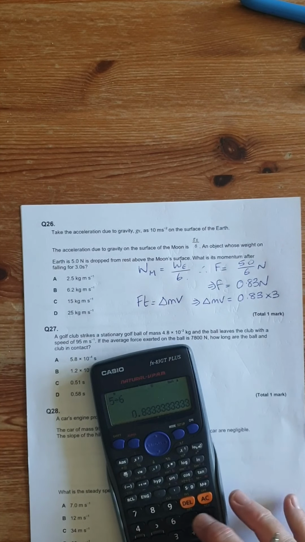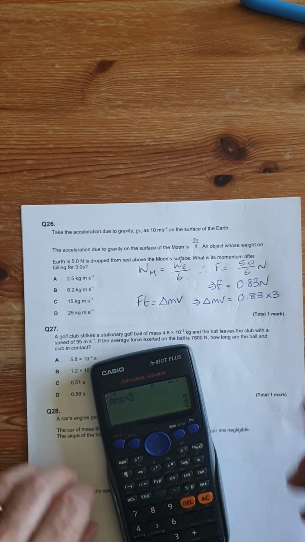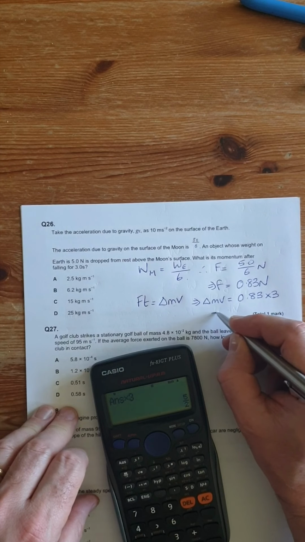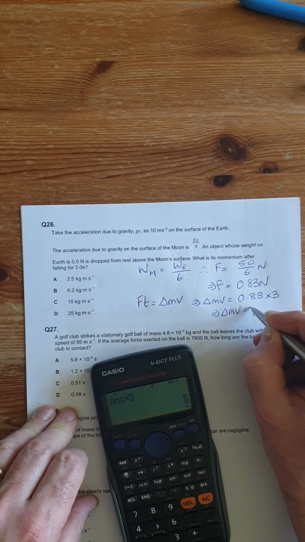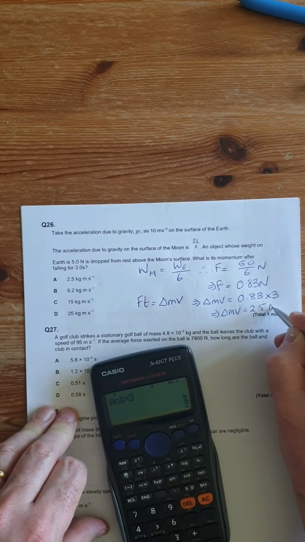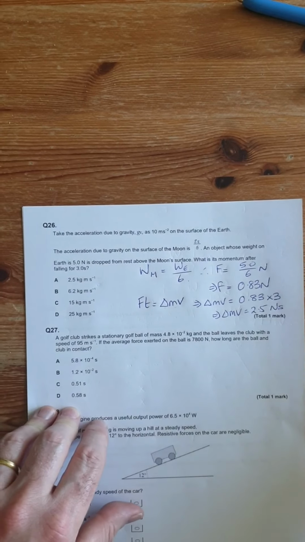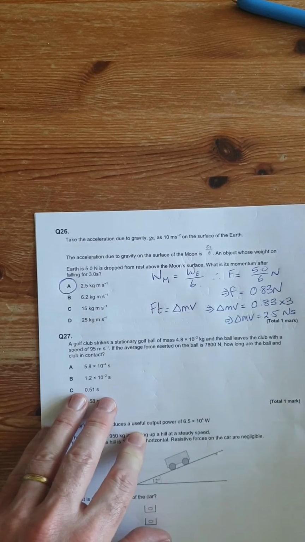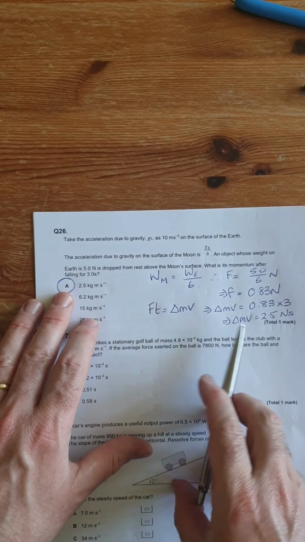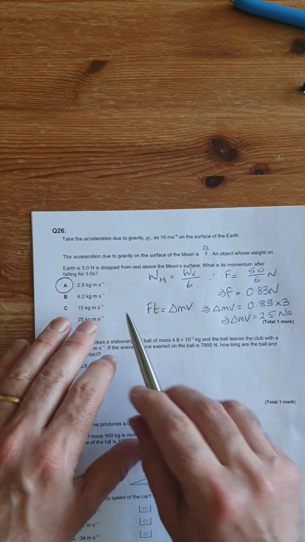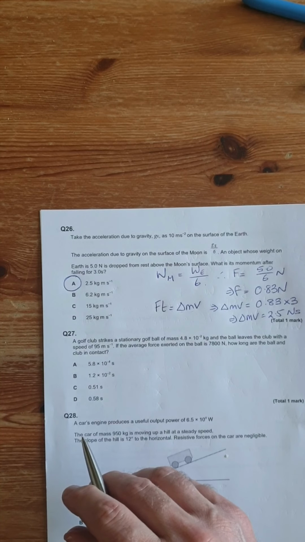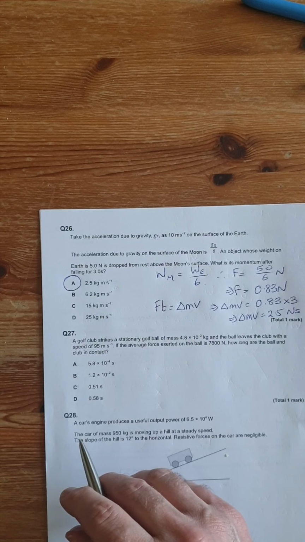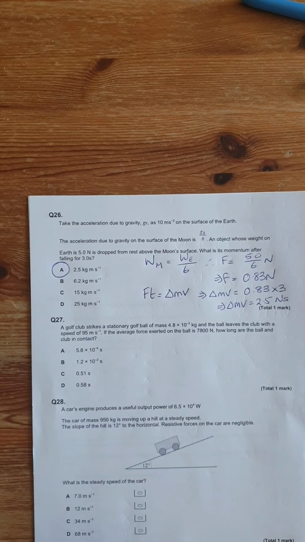So that gives me an answer of 2.5 newton seconds. So the answer is going to be A, and we note again that newton seconds are the same units as kilogram meters per second.